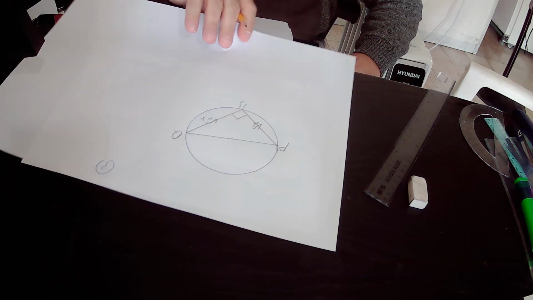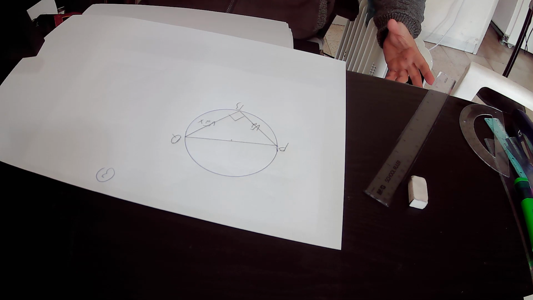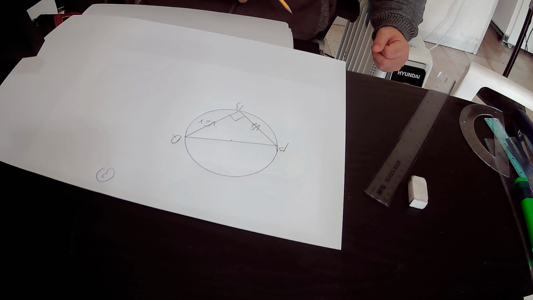So actually, this is the right triangle PBQ that I blocked by a circle. So in the drawing we have a circle, and inside this circle we have peripheral angle PBQ that equals 90 degrees in its size.